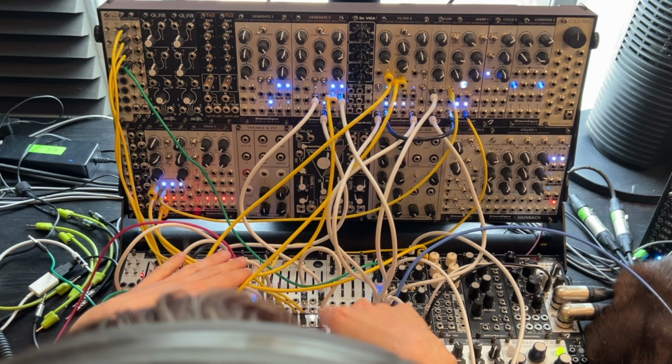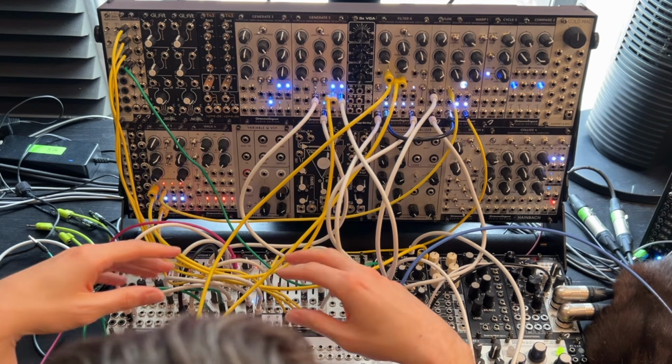So I think we're getting a little bit of variation now in our timing. It's subtle, but it's quite nice.